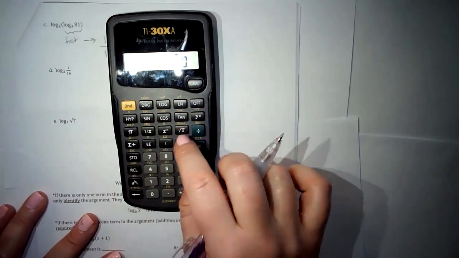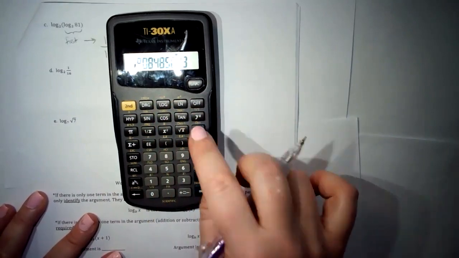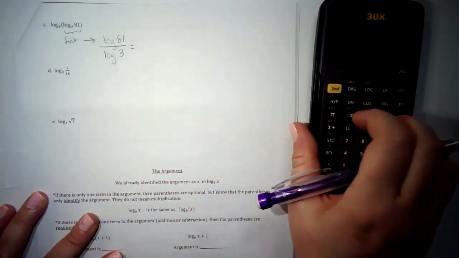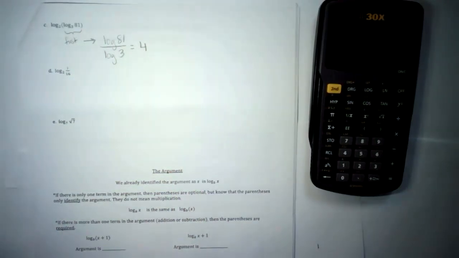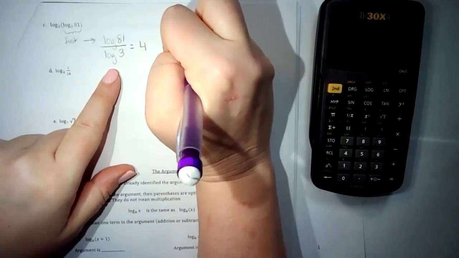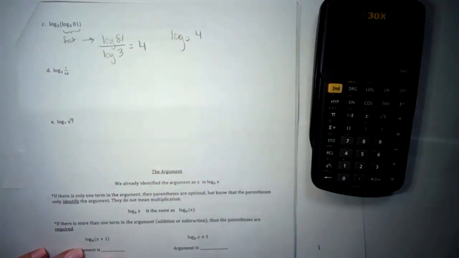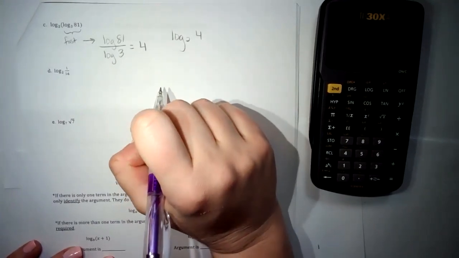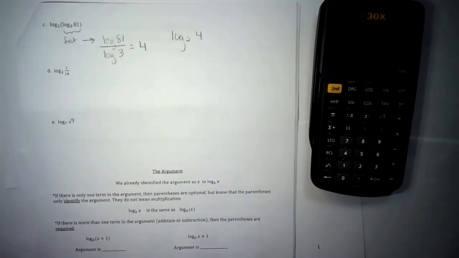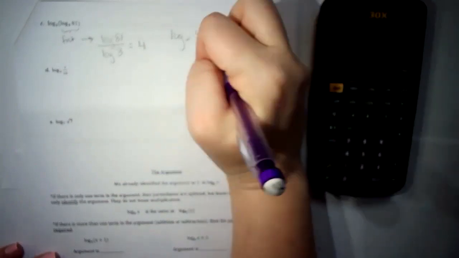Remember that? And you can do that in your phone too if you want to practice. Let's see. I'm going to do 81 log divided by 3 log and hit enter. Everybody get 4 for that? Okay, so that little parenthesis packet is 4. So I'm going to write this problem over now. That's my new argument. Everybody see what we did? Okay, all right. Now we can put this in our calculator and come up with the final answer.